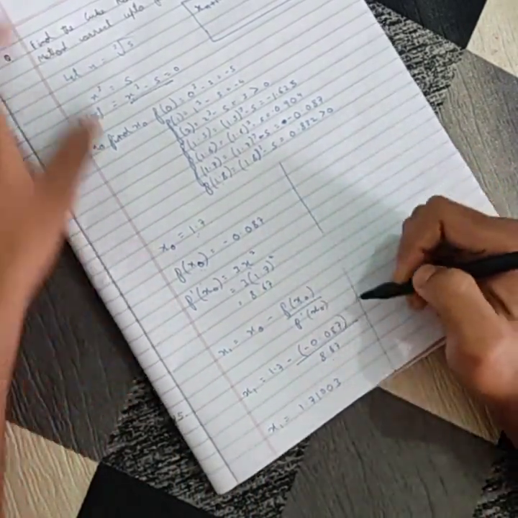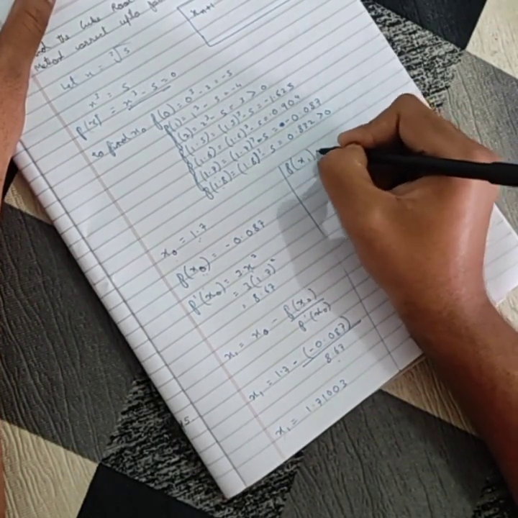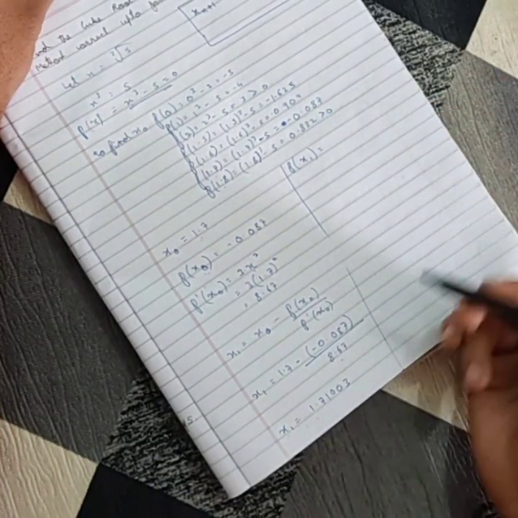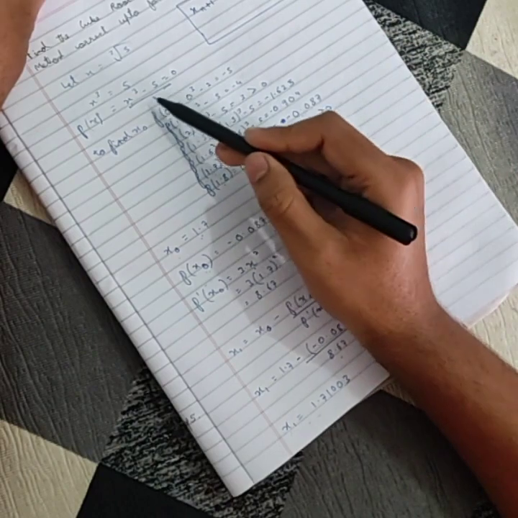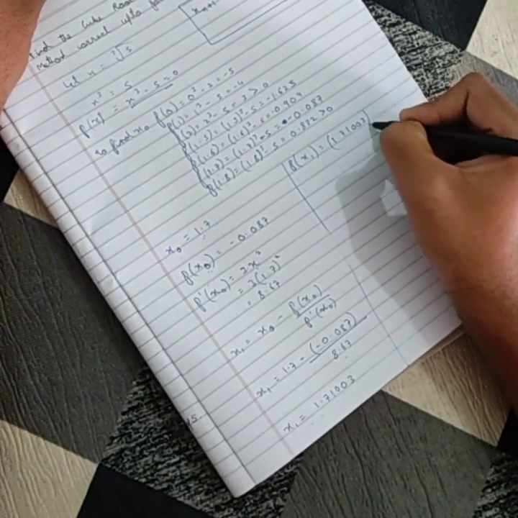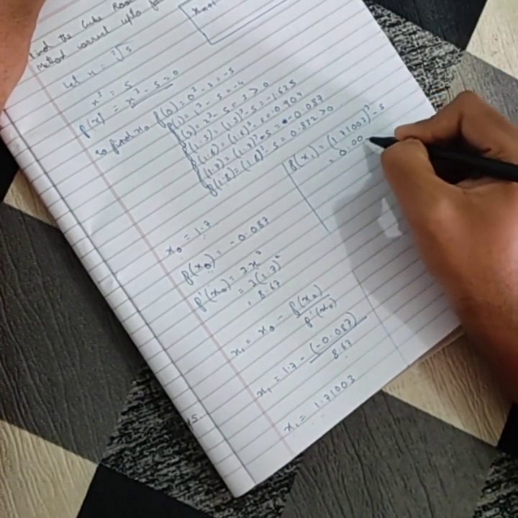Now we're going to find f of x1. So for f of x1, we have to put this value in this equation. So we're going to put 1.71003 whole cube minus 5. We get 0.0004.